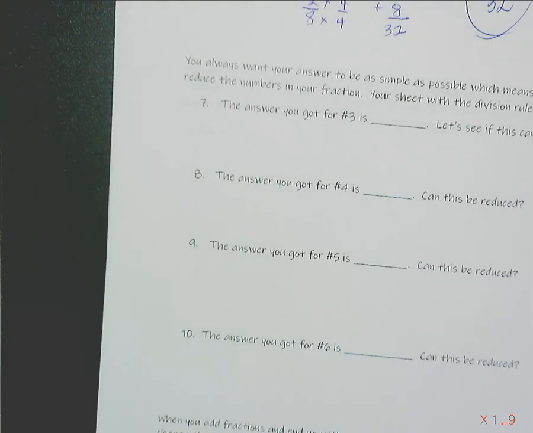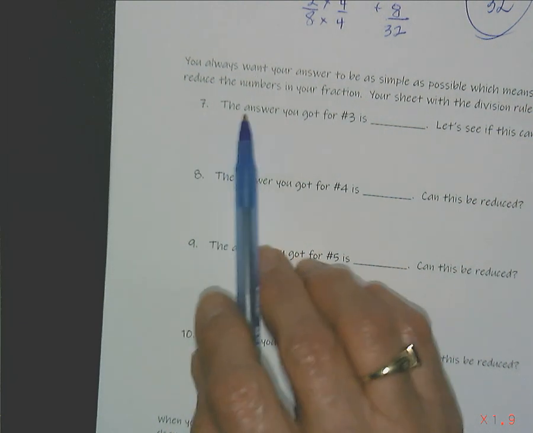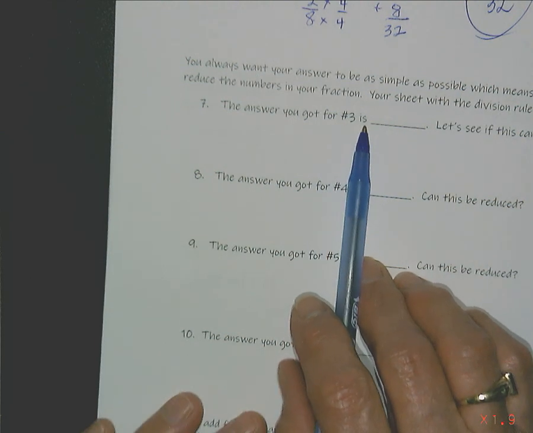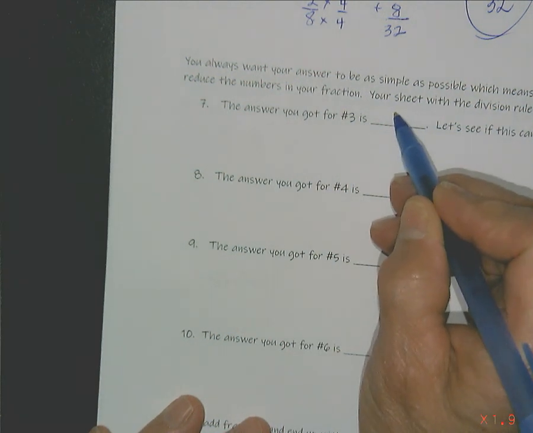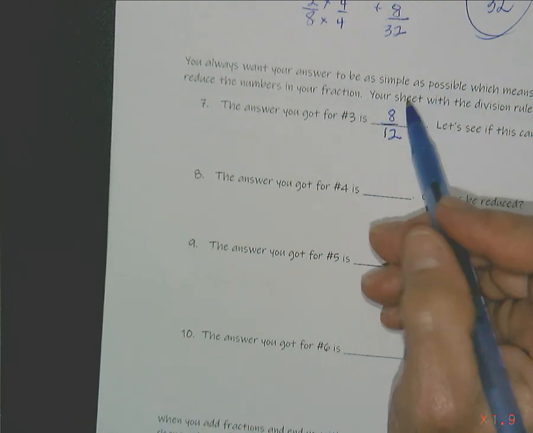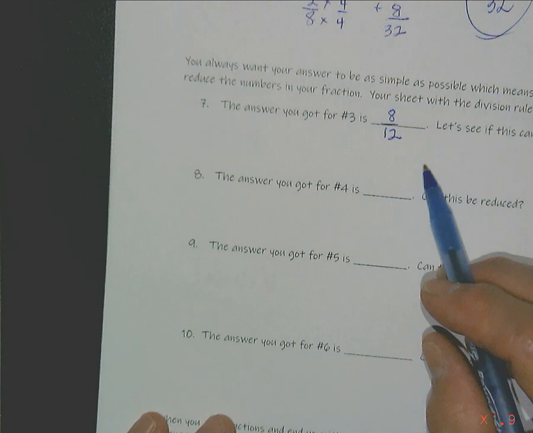All right, so now what we're going to do is take a look at these answers you just got for 3, 4, 5, and 6, and we're going to see if they can be reduced. Guys, not all fractions can be reduced. Sometimes they're already as simple as they can be. The answer you got for number 3 is, what is it, Davis? What answer did you get for number 3? I got 1/6. No, you got 8/12. Sorry. The answer to number 3 is 8/12. Oh, yeah. So we're going to see if that can be reduced.